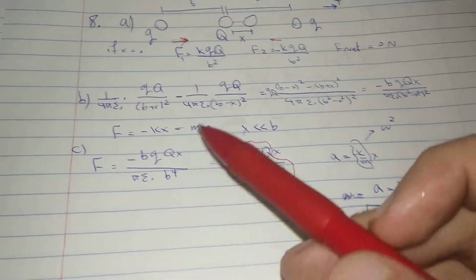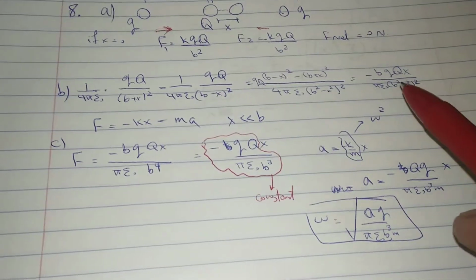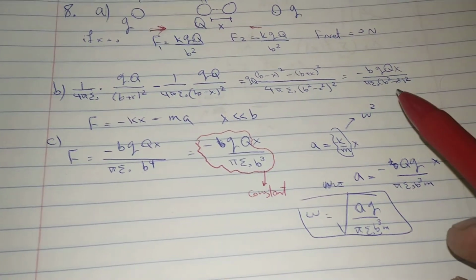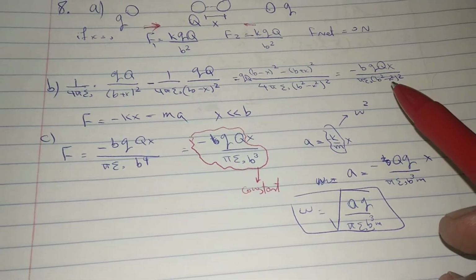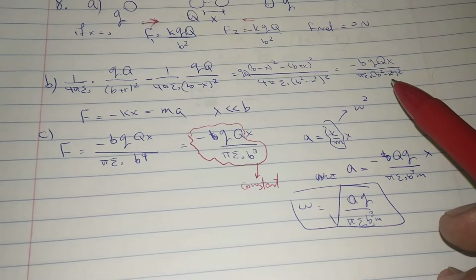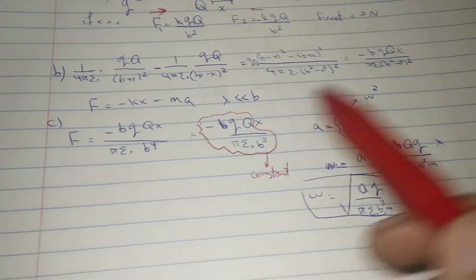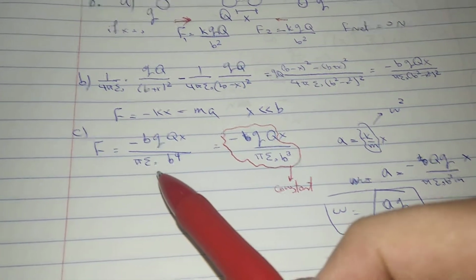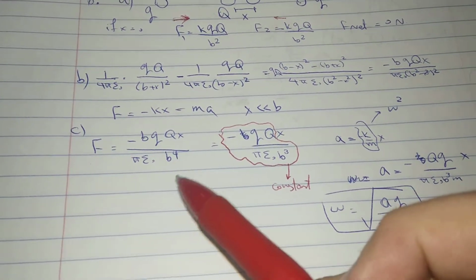So your force is going to be this, but now you can basically ignore the x squareds because that's going to be insignificant in your equation. So this part of your force is going to be pi times epsilon 0 times b to the fourth.